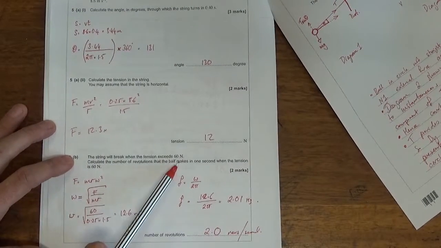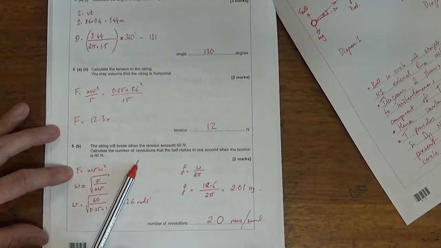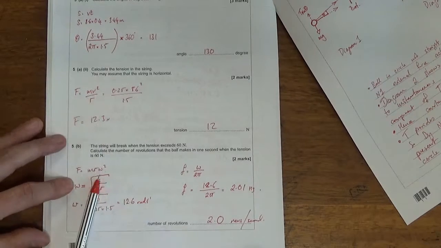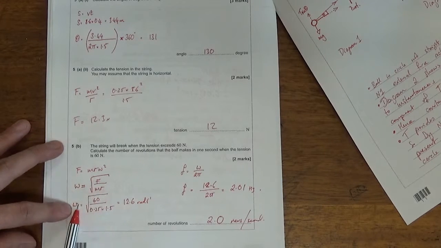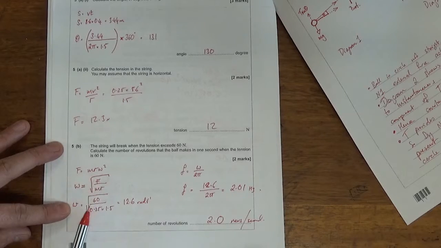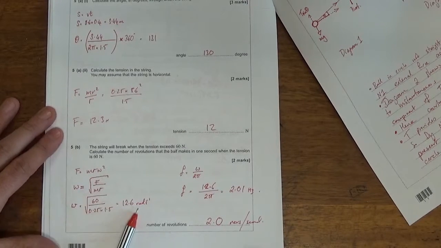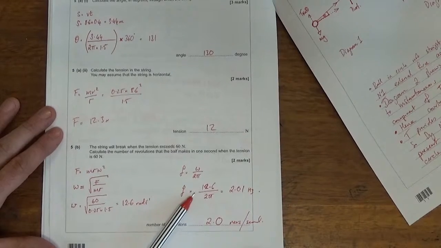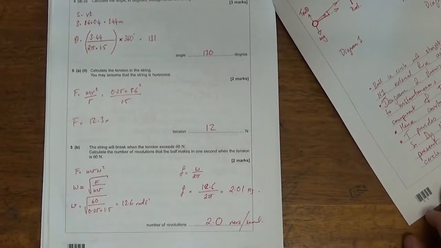Finally, the string will break when it exceeds 60 newtons, so we just reverse engineer this equation. We want to know the number of revolutions, so you can use F equals m r omega squared. You could do that, but it'll just take longer. Omega therefore comes out to the square root of F over mr, so when you put in your numbers for the braking force, we know that omega is 12.6 radians, and once we've got that, we can say that frequency is omega over 2 pi, so now we can just find the frequency, and it comes out to 2.01, or again to 2 sig figs, 2 revolutions per second.